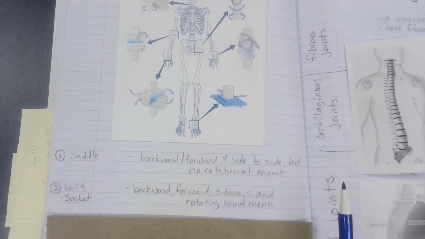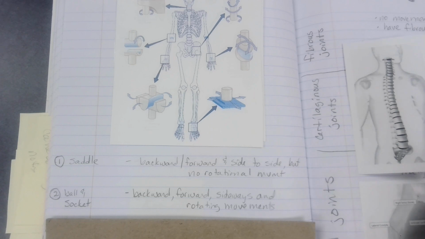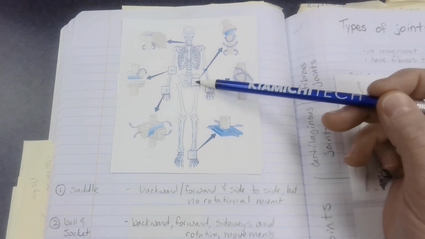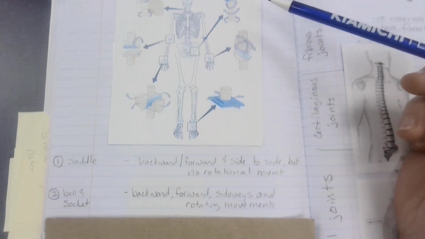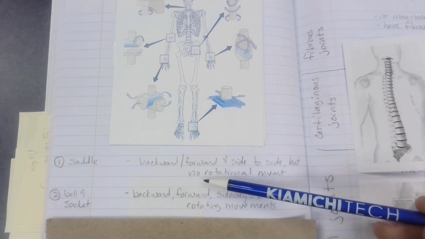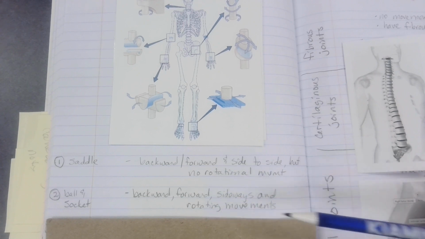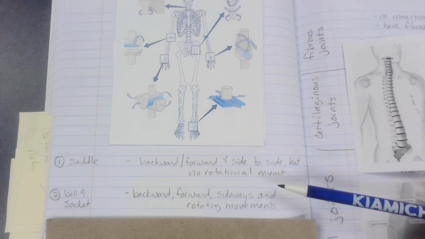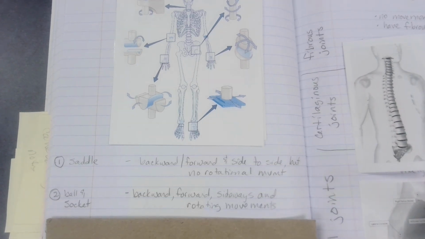Next, ball and socket. This is an example of a ball and socket joint here in our hip, so you might want to mark that number 2. The ball and socket joint has backward, forward, sideways, and rotating movements. That's the ball and socket joint.